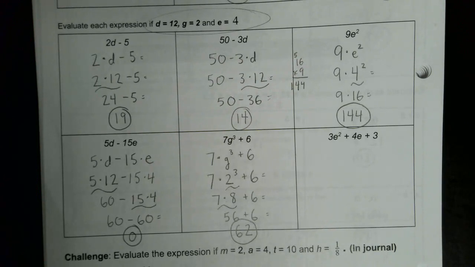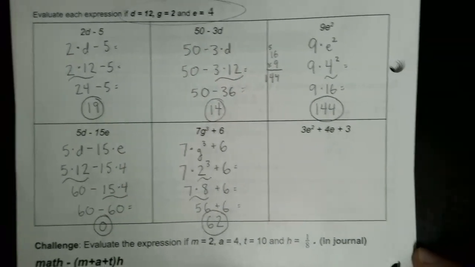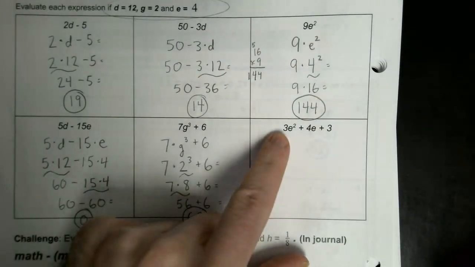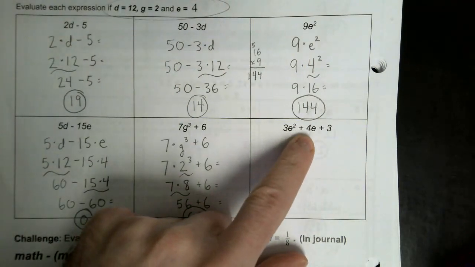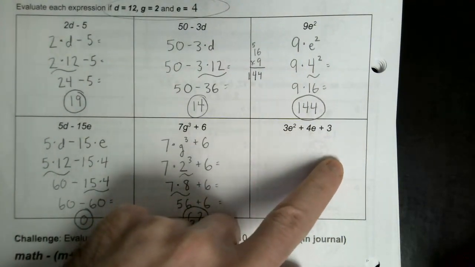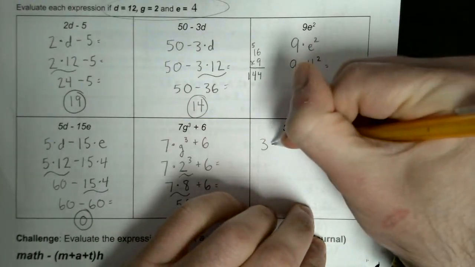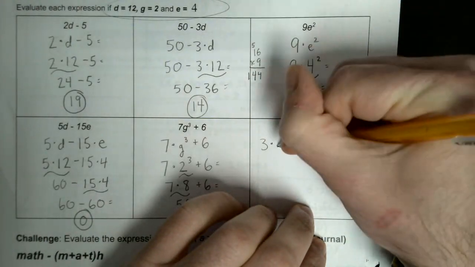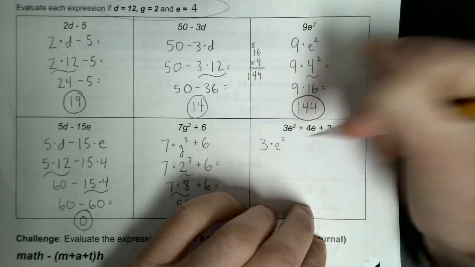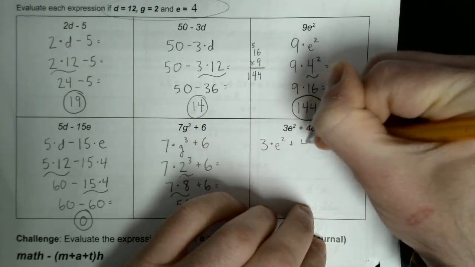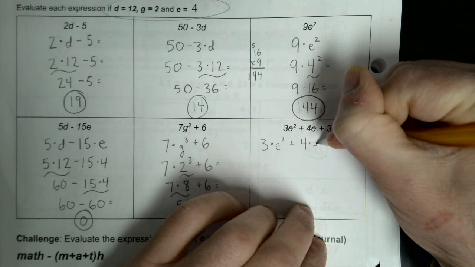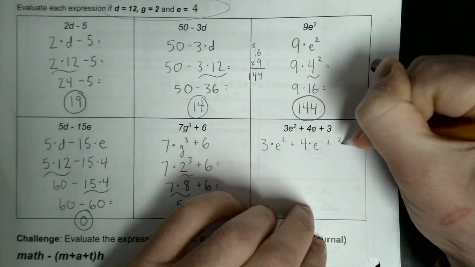All right, last one on the page here. We got 3 times e squared plus 4 times e plus 3. So first step, you know it. Rewrite it. So 3 times e squared plus 4 times e plus 3.